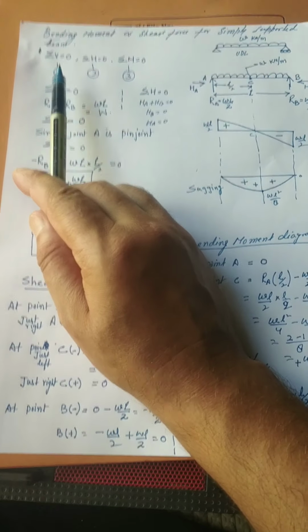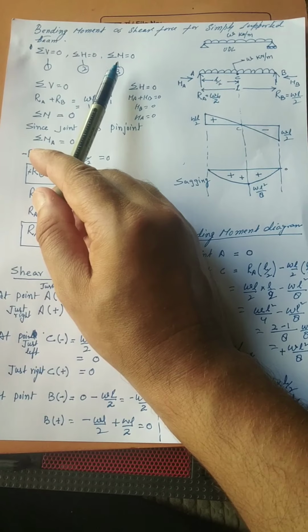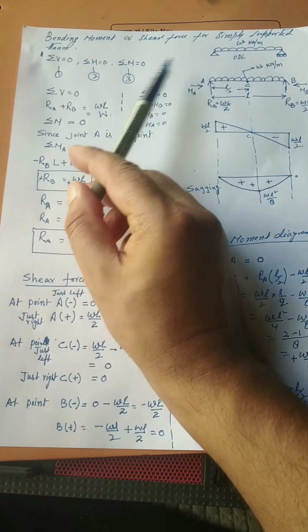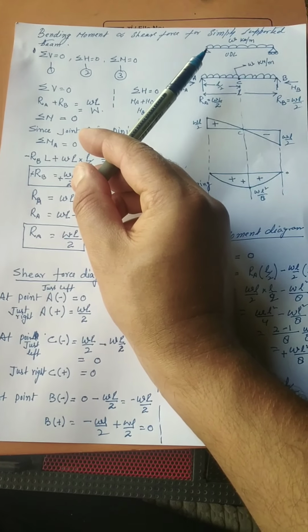That is, the summation of vertical forces should be 0, the summation of horizontal forces should be 0, and the summation of moment should be 0. Once these equations of equilibrium are satisfied, then our beam is stable. Otherwise, our beam will be treated as an unstable beam.